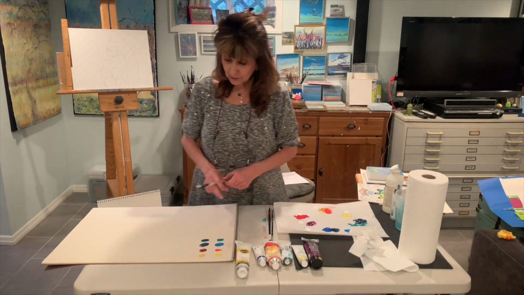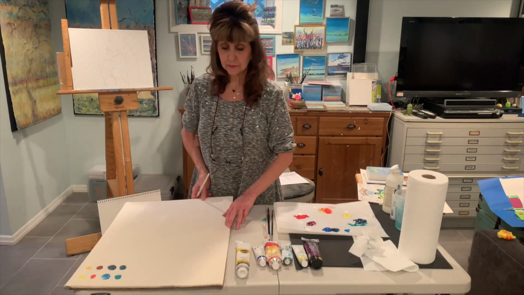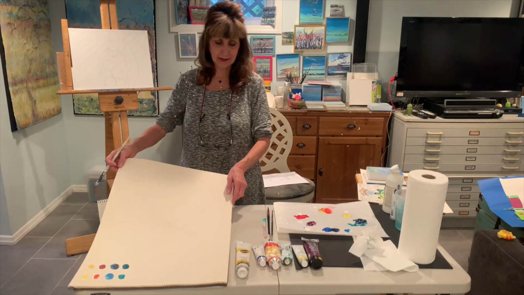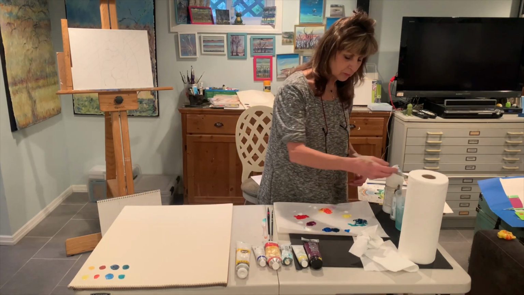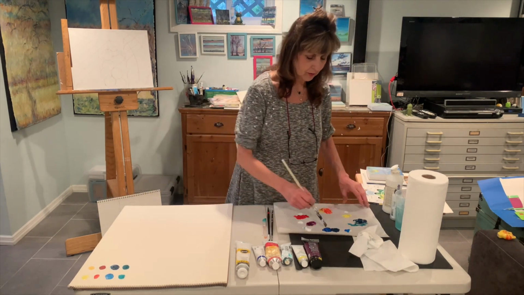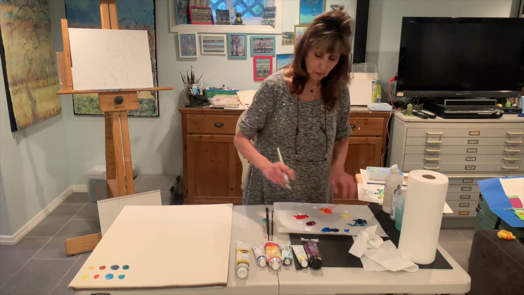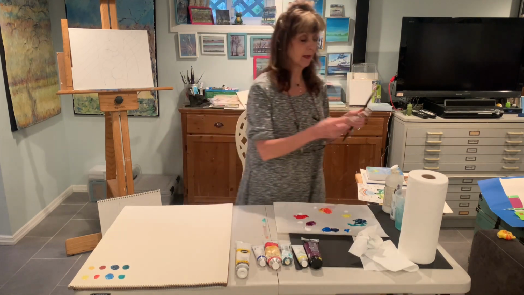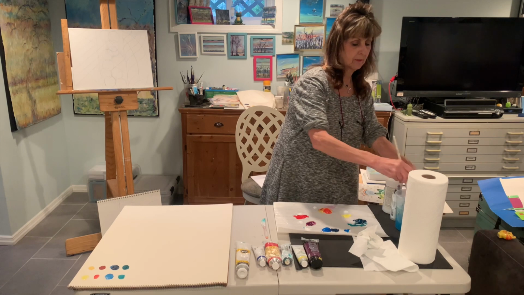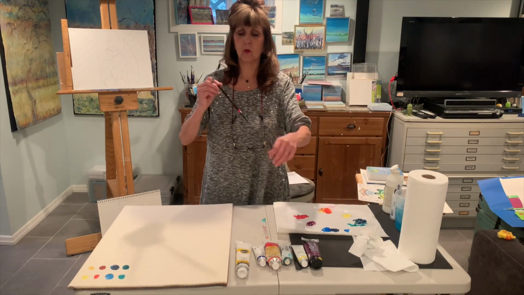So the first thing I would like you to do is to get a piece of paper, regular paper, any size, and just play with applying paint. Really easy. What's it like? Oh, and I have my three brushes, sorry. I have a large, a medium, and a small.